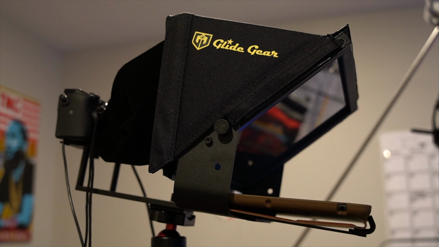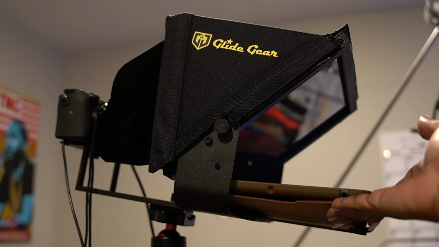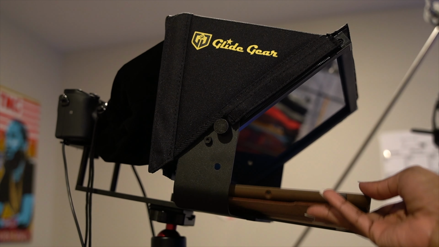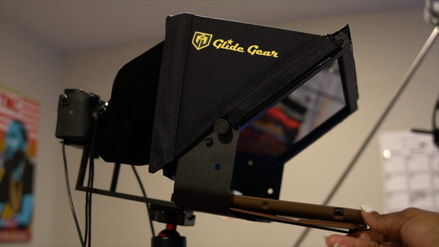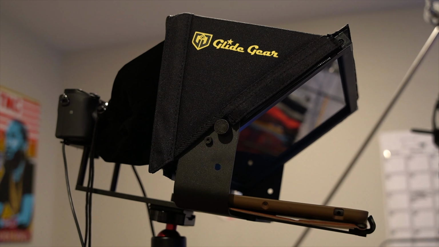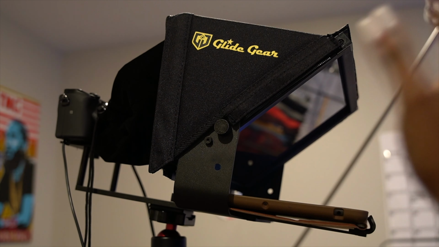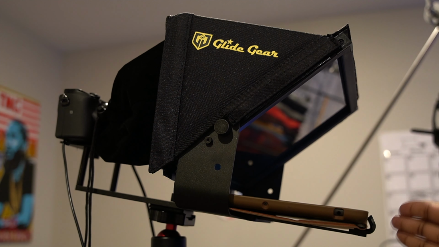Now, the other part of this is my actual iPad. So this is the iPad right here, and I just place it into this bracket in front of the teleprompter, and it allows me to see the reflection of the words on the iPad. So this allows me to see the words and read the words, and that's what makes it look like I'm looking into the teleprompter itself. I really love this setup.